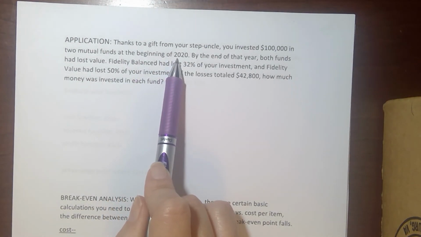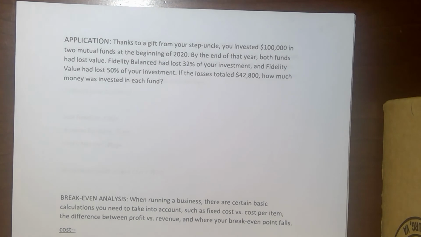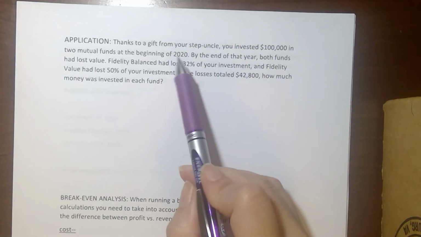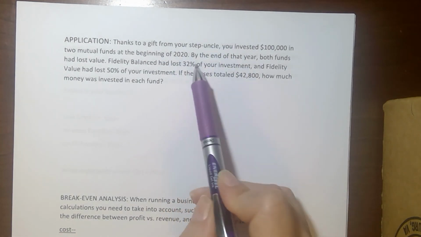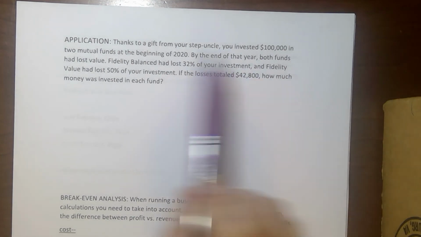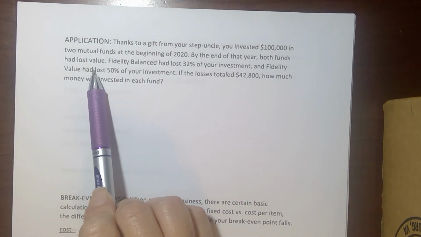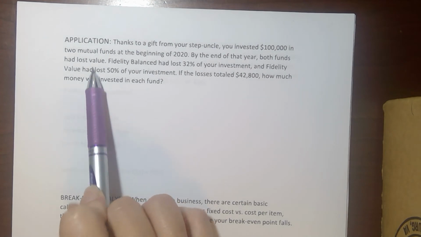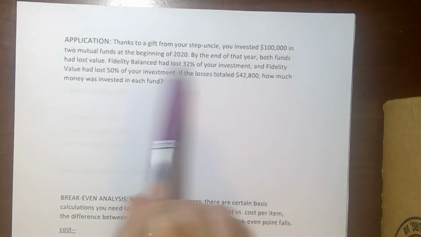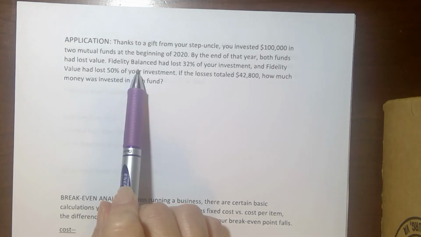Oh, wow. Yeah, this was a different 2020 than we're actually living in. I wrote this in 2019. By the end of that year, oh, well, maybe not. By the end of that year, both funds had lost value. I was thinking it was a problem where we gained. By the end of that year, both funds of investment lost value.